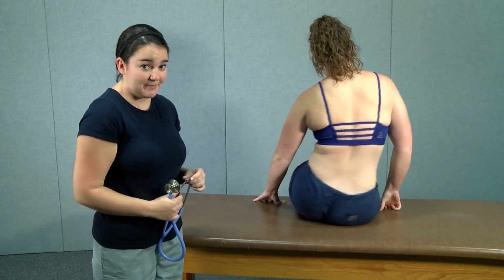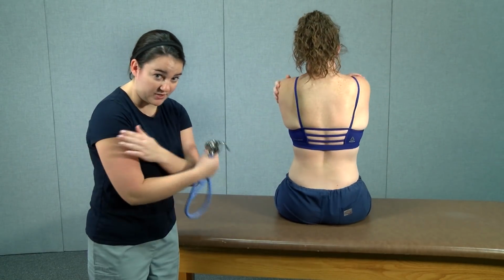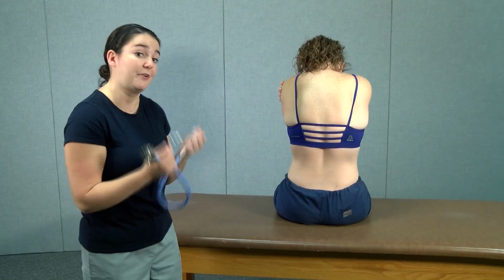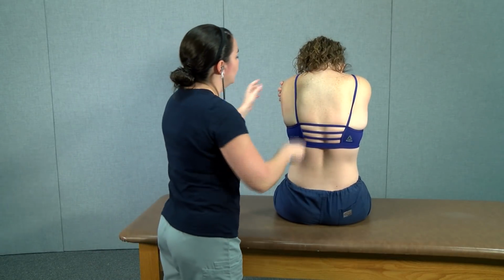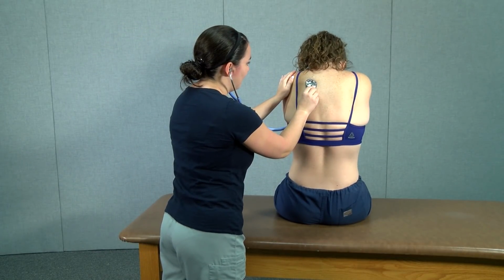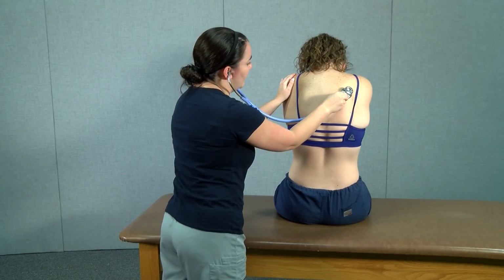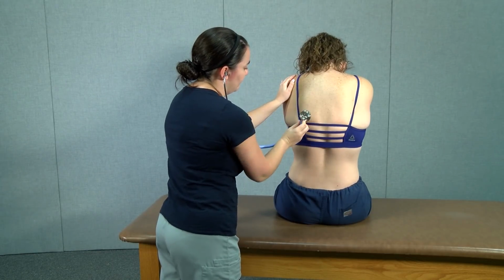To auscultate posteriorly, make sure you have the patient bend their head forward and cross their arms in front of them to move the scapula laterally. Deep breath. Again. And again.